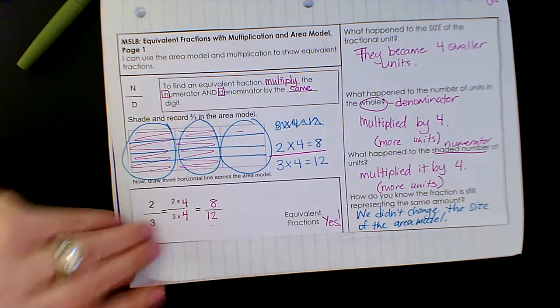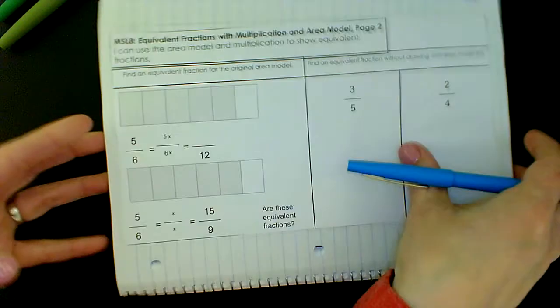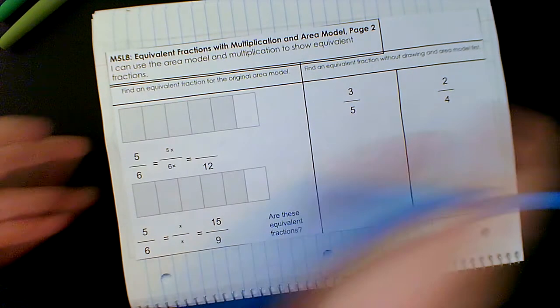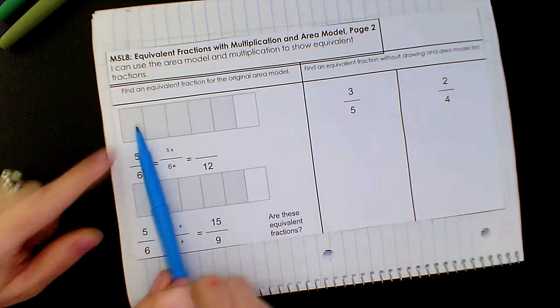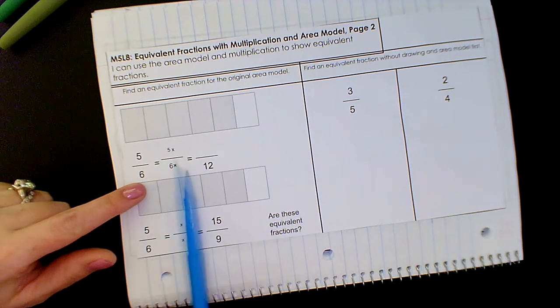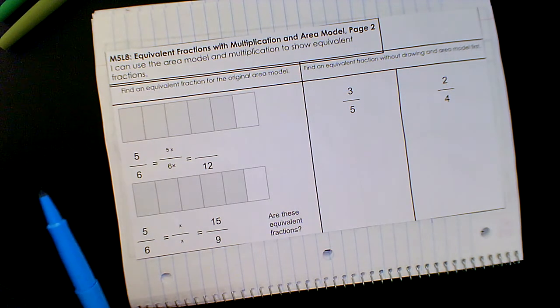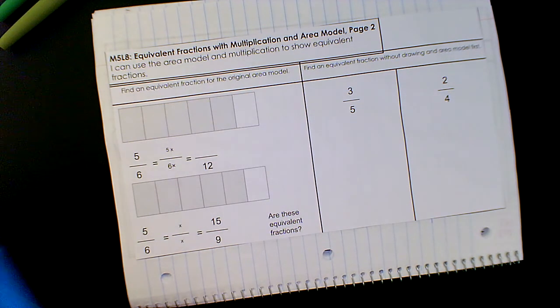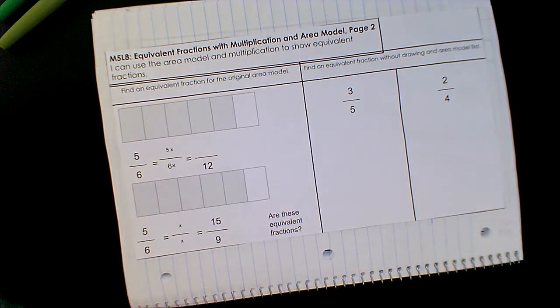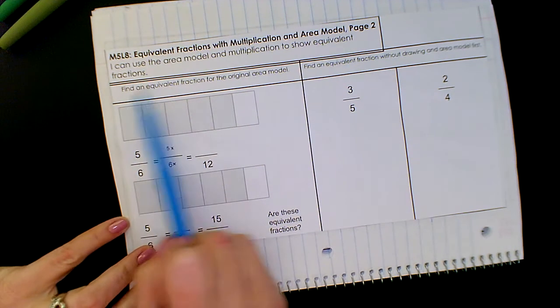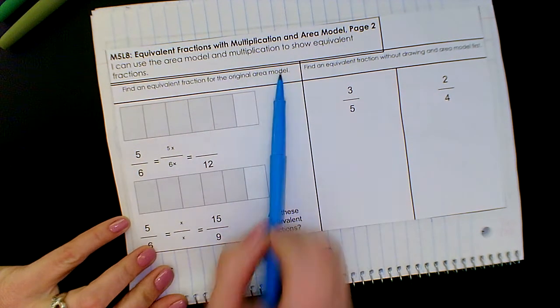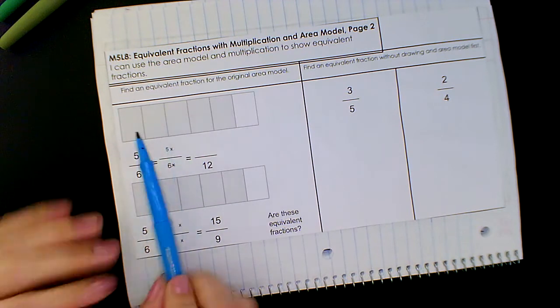Okay. All right. Let's go ahead and turn to our next page. And we're going to go ahead and continue this problem. So remember, we're working with the area model and multiplication to show equivalent fractions. Remember, equivalent fractions are equal to each other. Okay. Here we go. So it says find an equivalent fraction for the original area model. So here's my original area model.